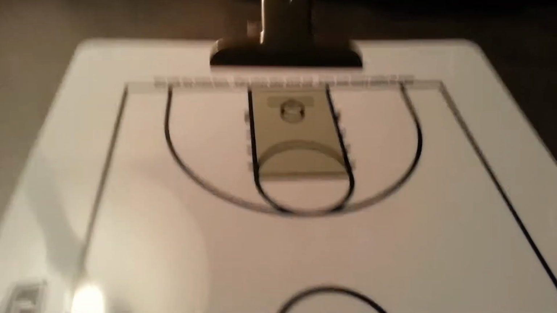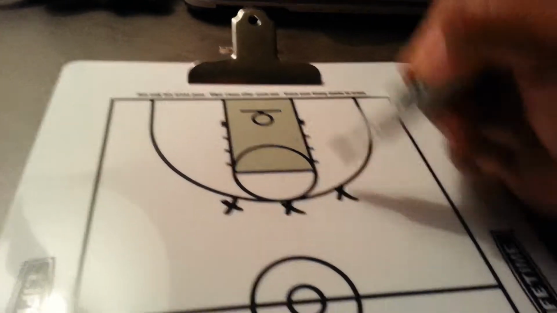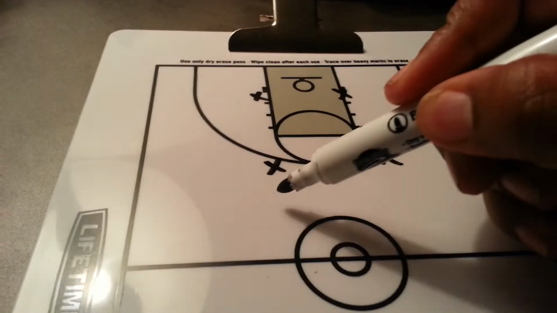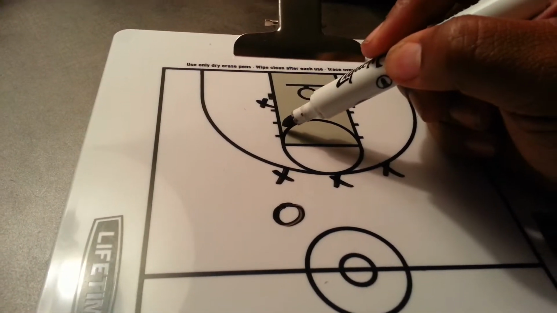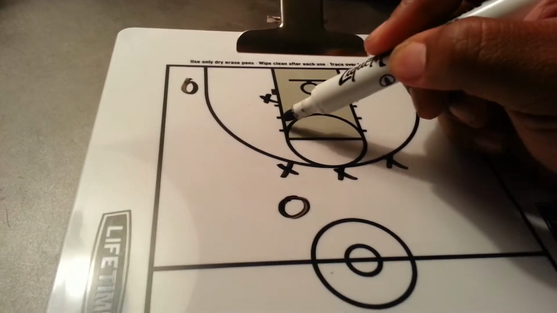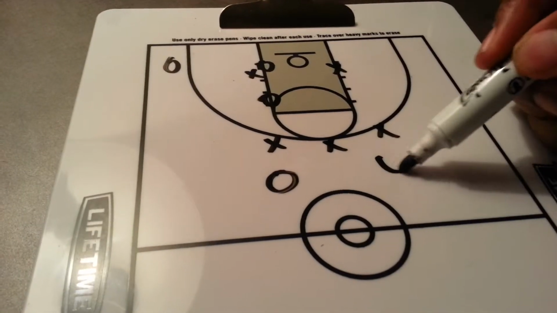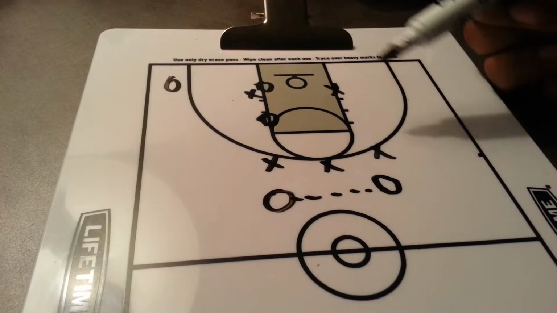I want to show you how to do it from the opposite side. 3-2. It'll be the same way, except if it's brought up on this side, you have here, shooter here, big man here, opposite guard here. First pass will be made here.